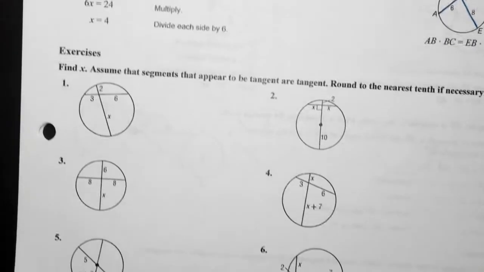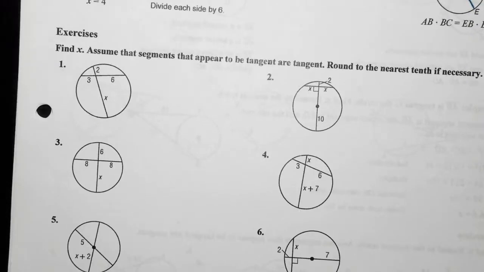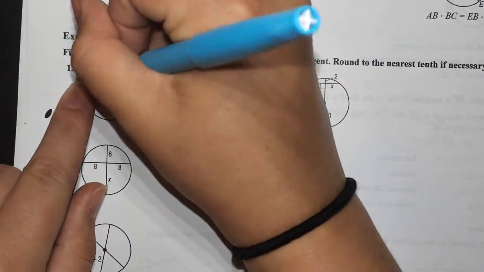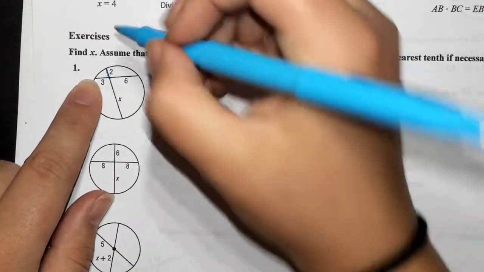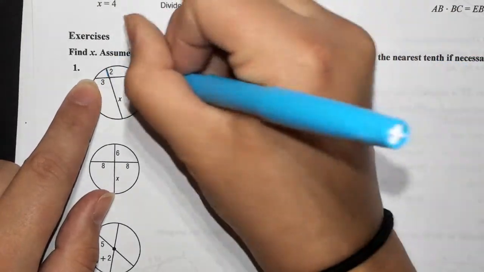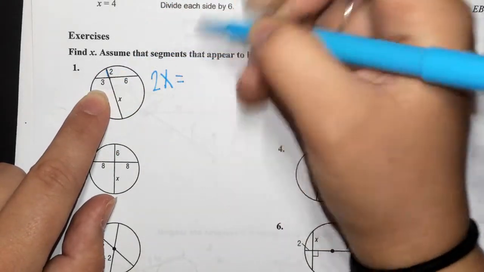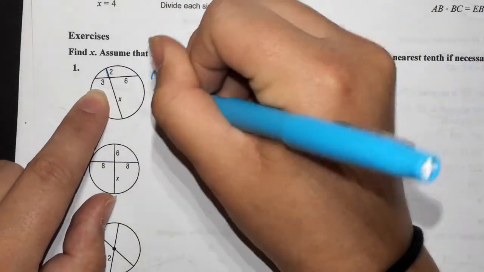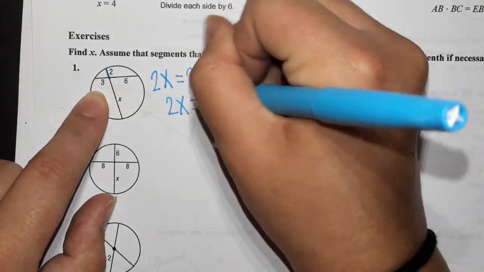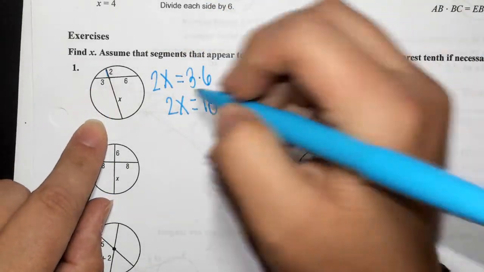So in number 1, this piece of the chord is 2. So this chord right here is 2 times X, and it will be equal to 3 times 6. So 2X is equal to 18, and X is equal to 9.